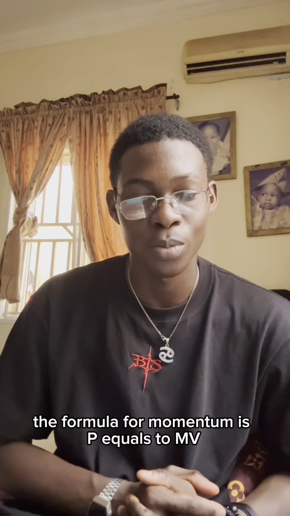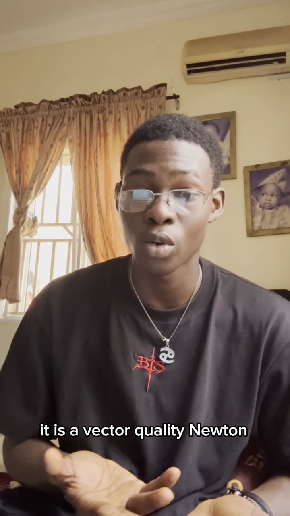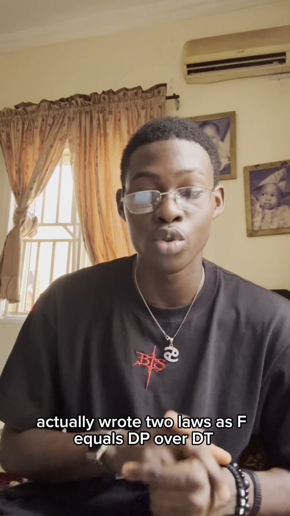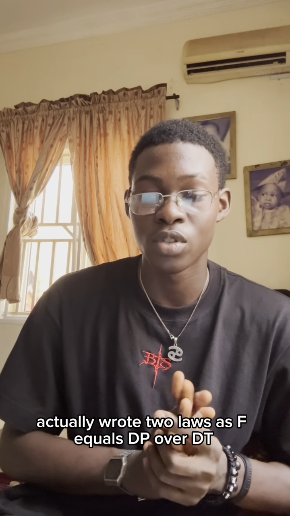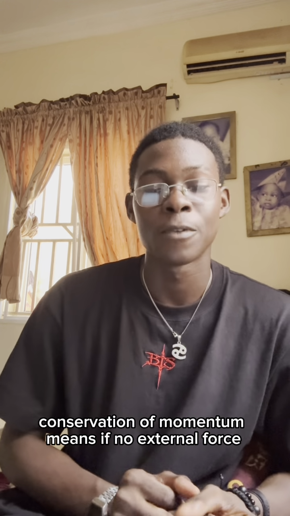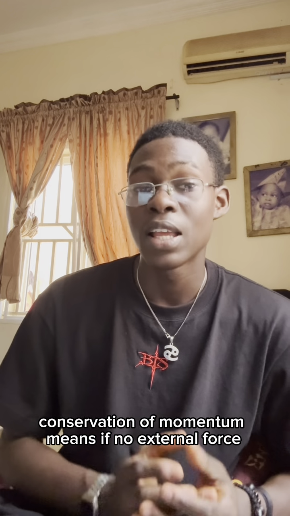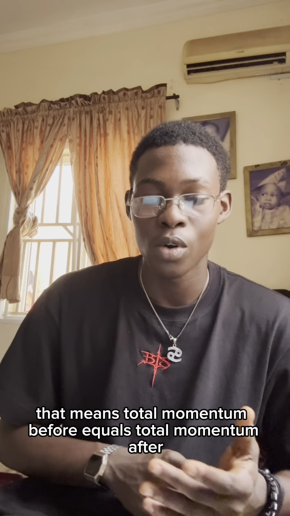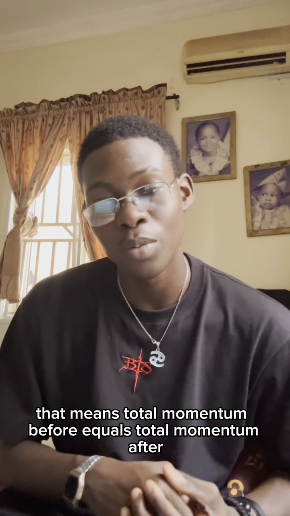My next point is momentum and energy in motion. The formula for momentum is p equals mv. It is a vector quantity. Newton actually wrote his second law as F equals dp over dt. Conservation of momentum means if there is no external force, total momentum before equals total momentum after. That explains recoil and collisions. Momentum relates to work, kinetic energy, potential energy, and the work-energy theorem. And let's not forget power.